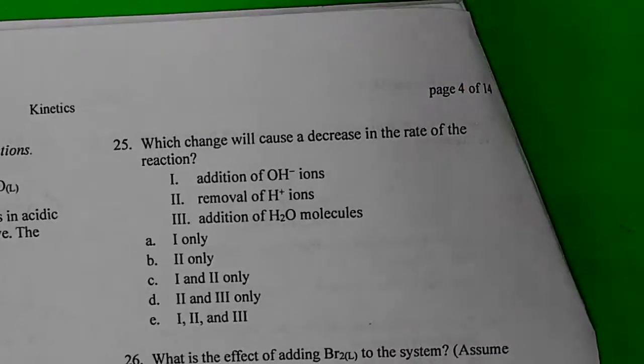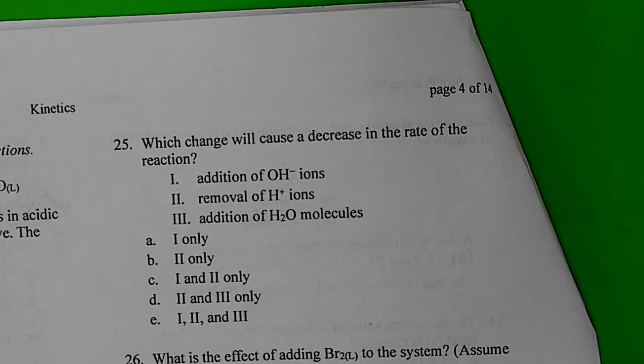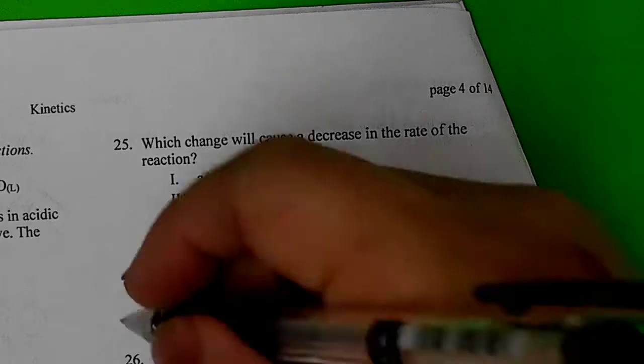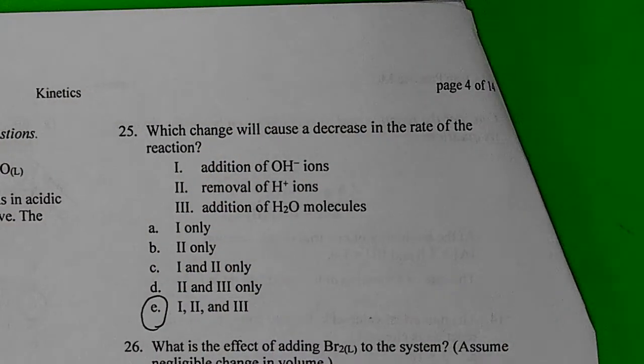25. Uh-oh. B. E. Wait, what? Oh, that increases the concentration. Addition of... oh, just water. Okay. Yes, you guys heard it.